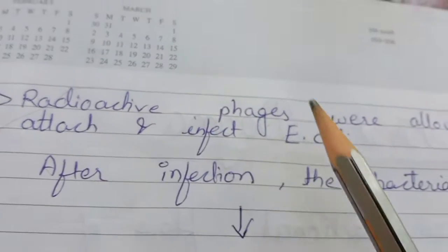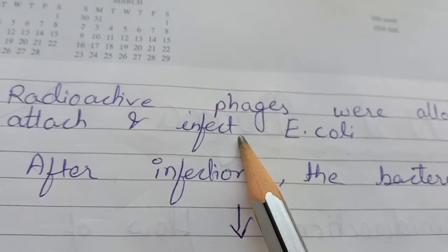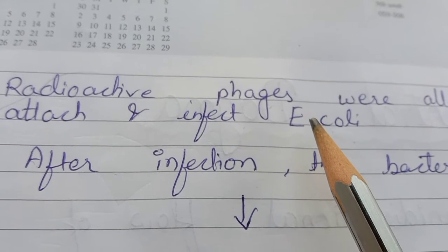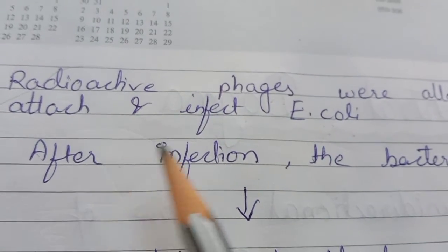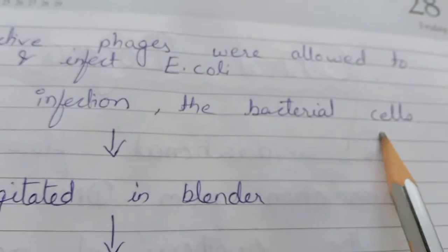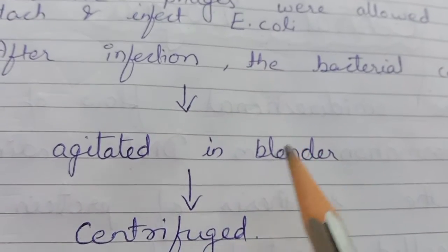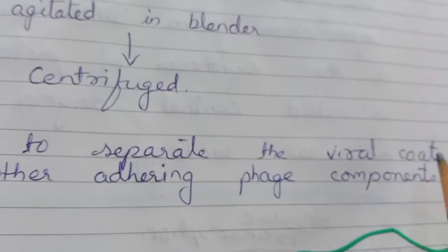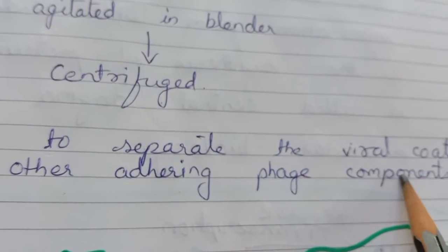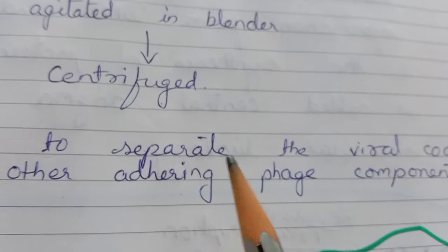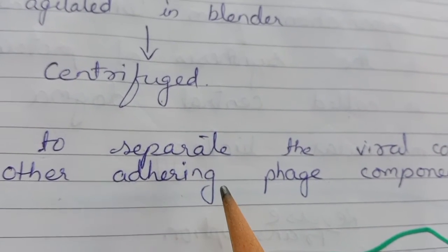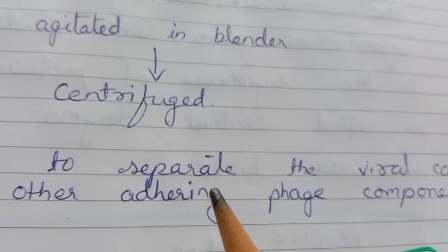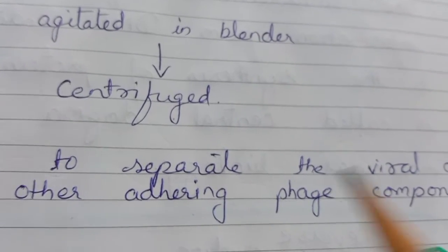Now, the radioactive phages were allowed to attach and infect E. coli so that they can divide, and scientists can find out whether the DNA is entering or the protein coats are entering. So, after infection, the bacterial cells were agitated in a blender and then centrifuged. It is done to separate the viral coats and the other adhering phage components. That means to clearly separate the different components. We can then find out which radioactive element is shown in the supernatant and which in the pellet, right?